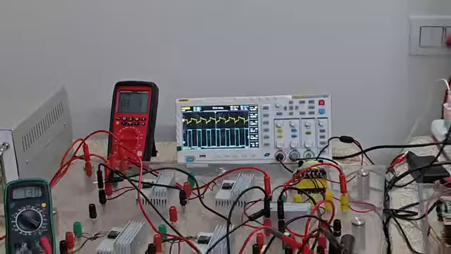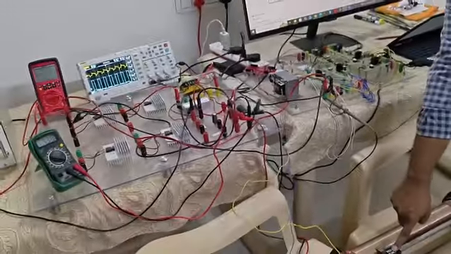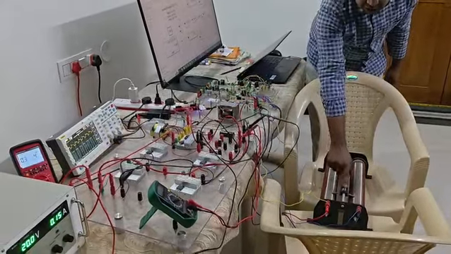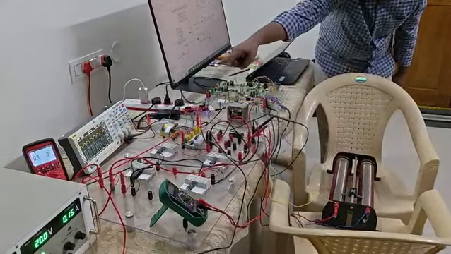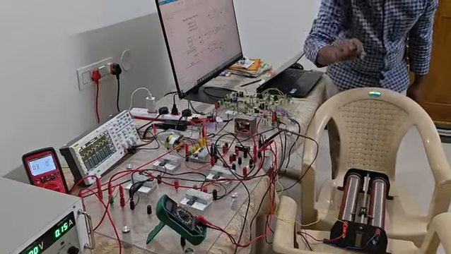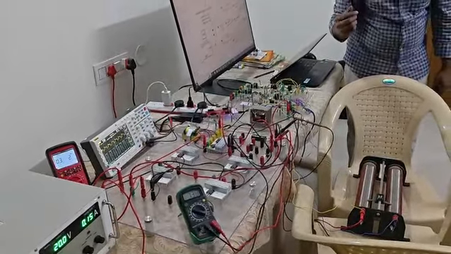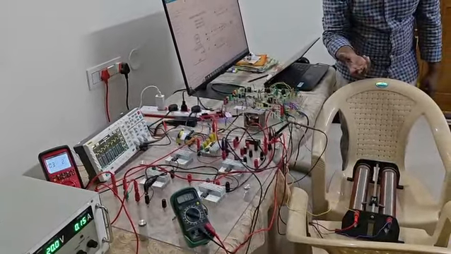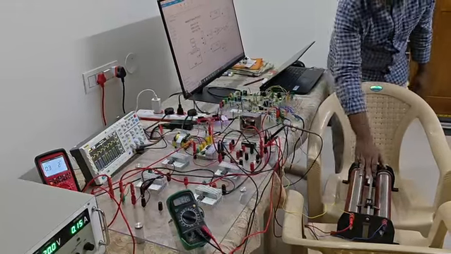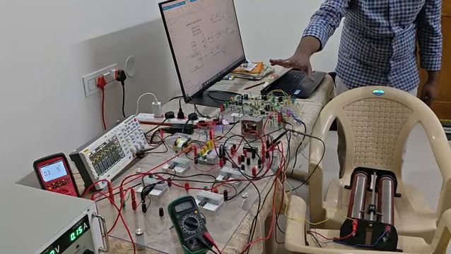Lastly, I am going to change the rheostat, that means the load current. The last concept is that if you change the current, your output voltage should remain almost the same.